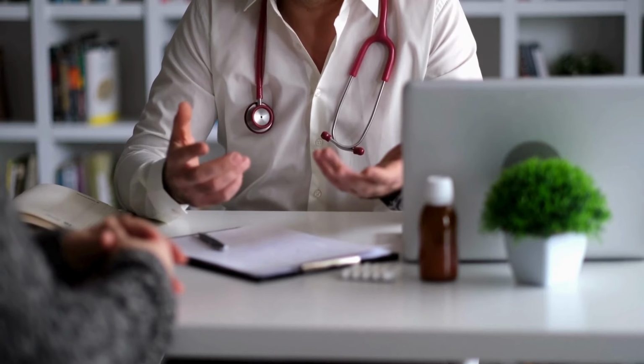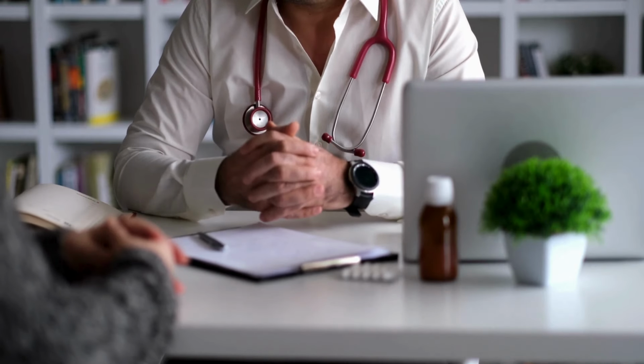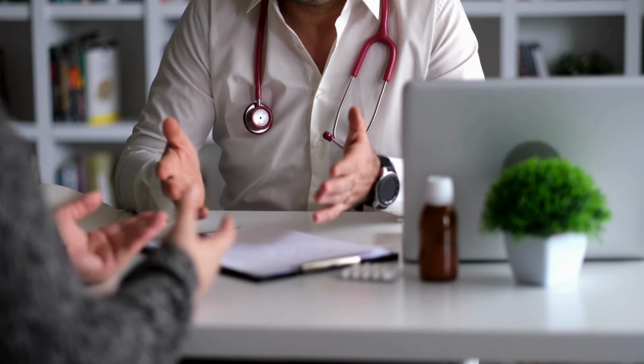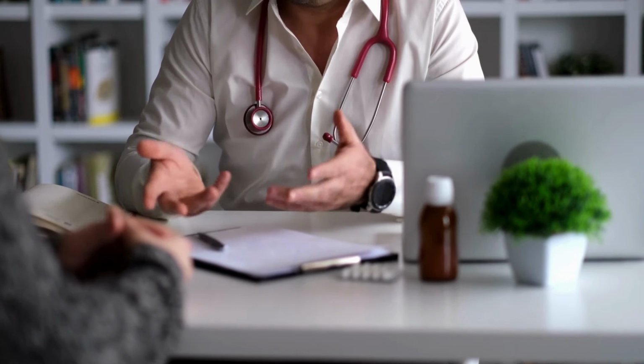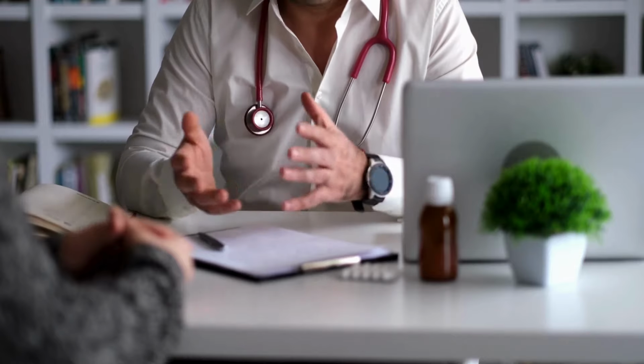Severe or complicated cases may require inpatient monitoring. By following these best practices, we can ensure efficient, high-quality care.